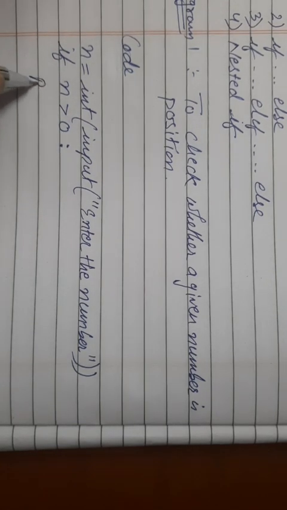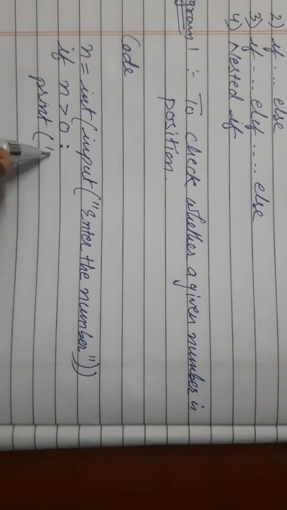So we have to write a simple message, and with the print function we can do that: number is positive.